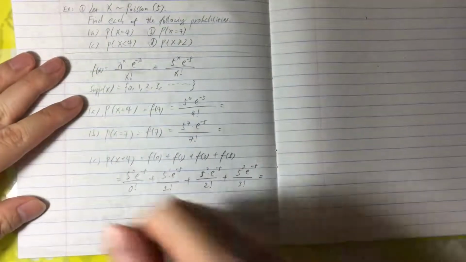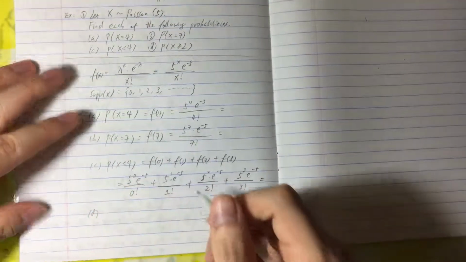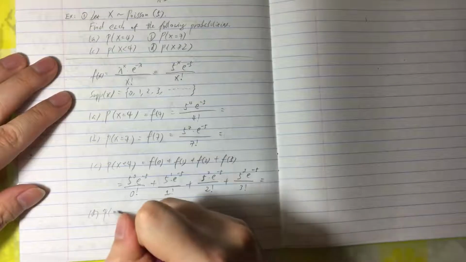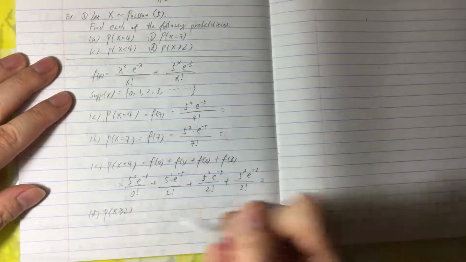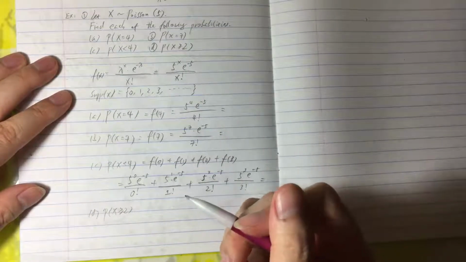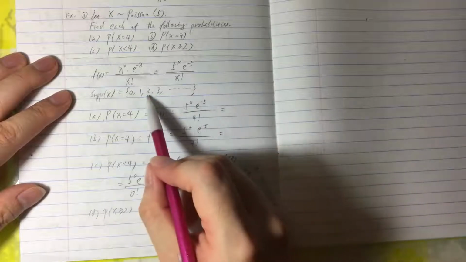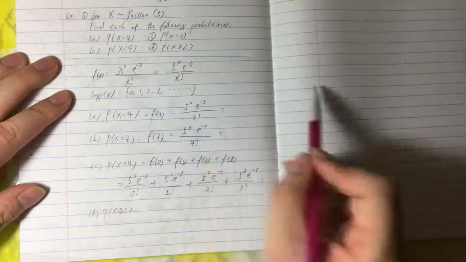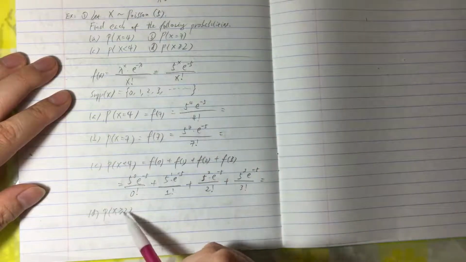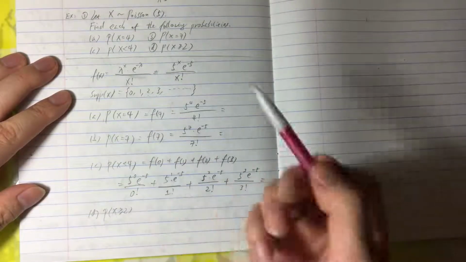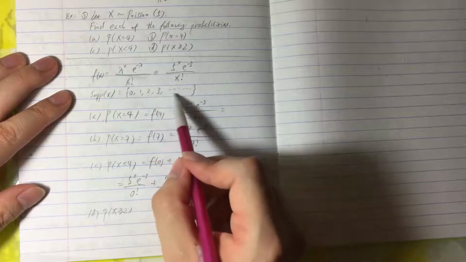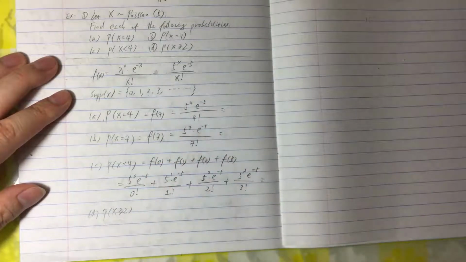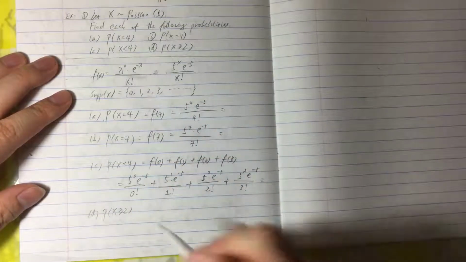Part D. What's the probability that x is greater than or equal to 2? If x is greater than or equal to 2, the support is from 0 to infinity, so we must compute x from 2, 3, 4, 5 up to infinity. It may be too many terms.